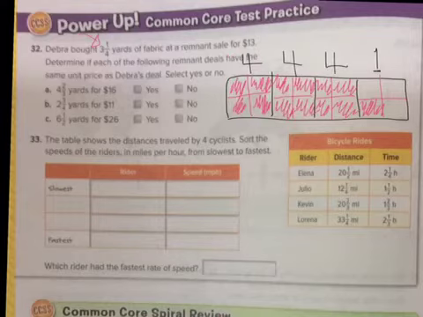So when you look at these pictures, okay, which one do you think shows the price? If you were just to look at the first number, this one's 4 yards, and you know that 4 times 4 is 16, right?